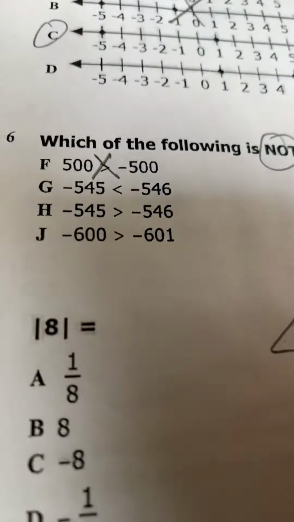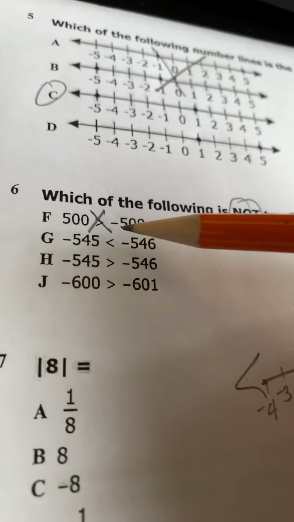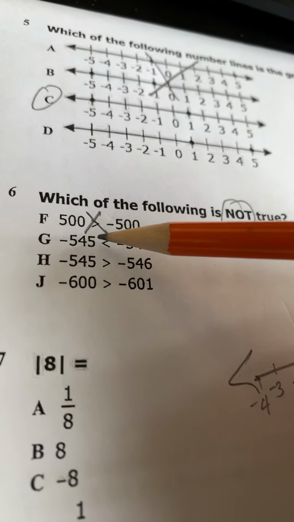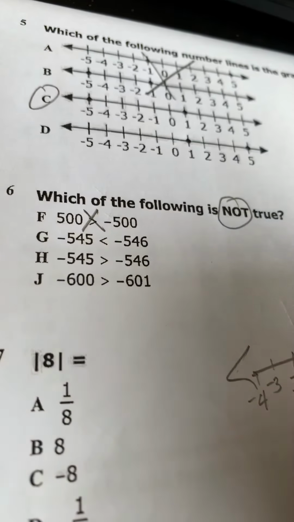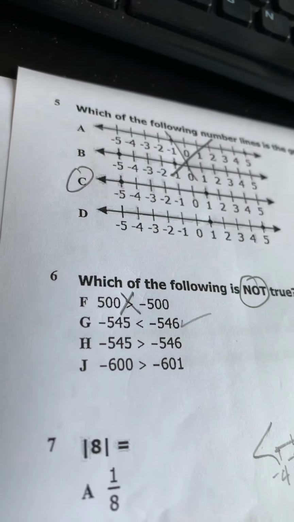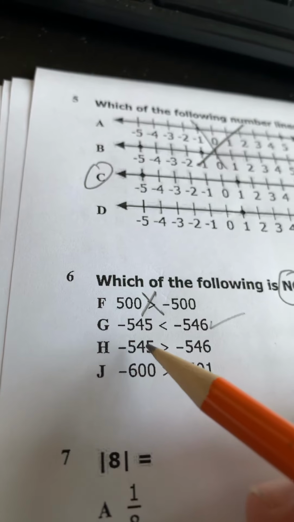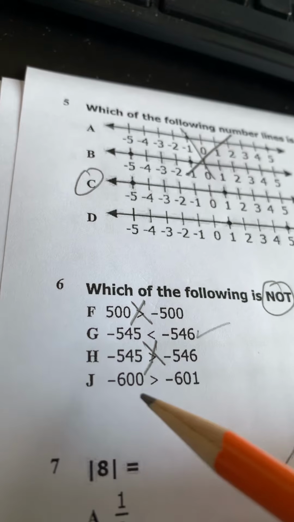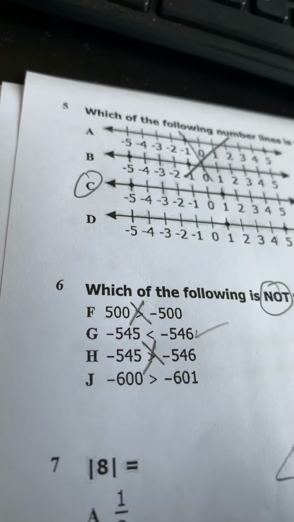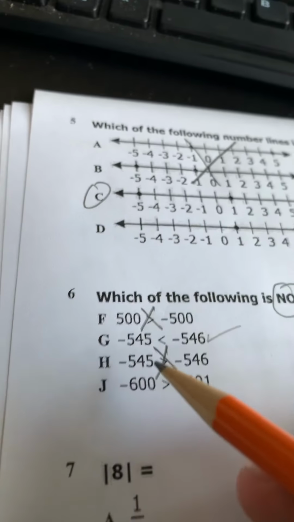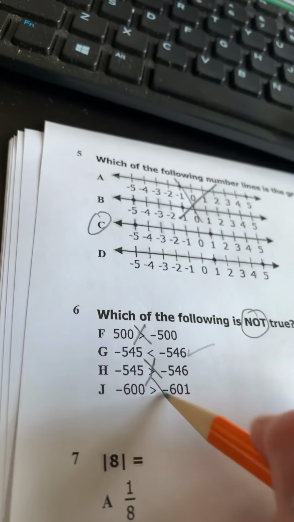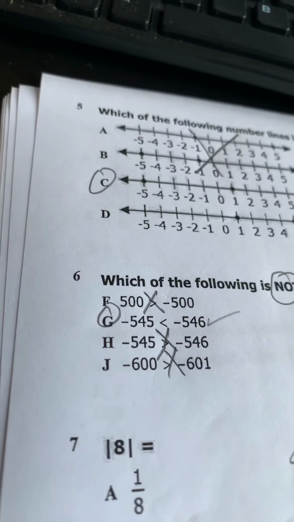So if I look here, -545 is less than -546. Well, -545 is closer to 0 because, again, it's backwards. So I already know this one works out. Well, we just said -545 is greater than -546, so that one's false. And -600 is greater than -601. Well, -600 is closer to 0 than -601. So I already know my answer is G.